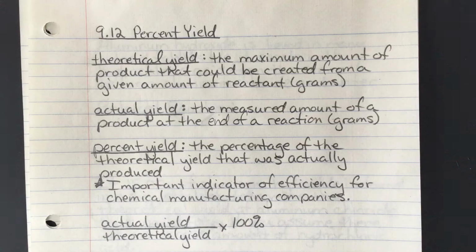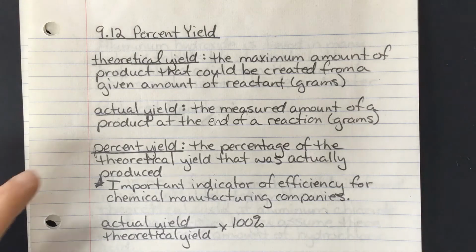This is for many reasons, a few of which: one reason is that there are side reactions that go on. There are other reactions going on than the one that we are looking at. For instance, perhaps what you're working with is also reacting with oxygen in the air. Or perhaps some of the reactants are sticking to the side of the beaker, your glassware. Or maybe you just can't scrape out all of the product at the end, so you lose some there. So these are all things that can happen.